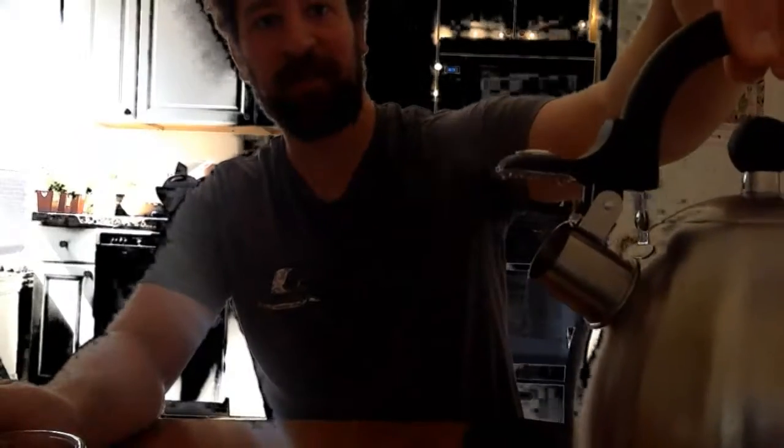So I'm going to angle my camera down here, but I've got ice water. I've got boiling water that just came off my stove. Maybe you can see that steam coming up there. And I've got a couple different glasses that we're going to use to do a few different things.